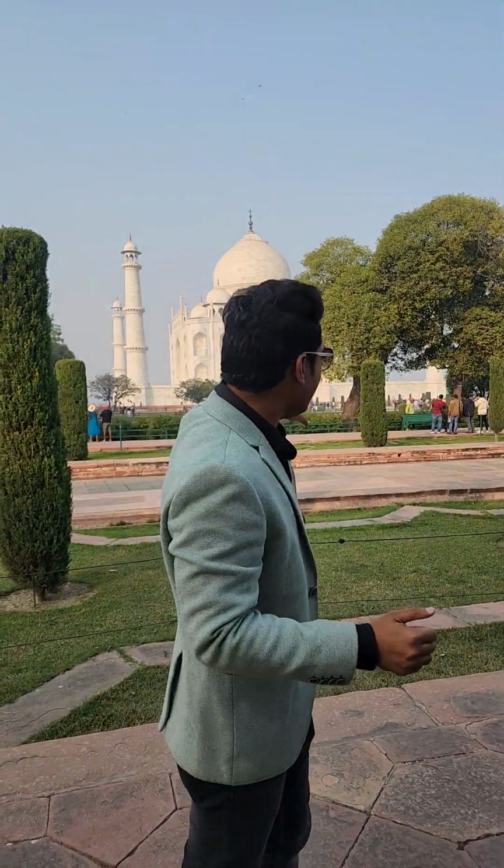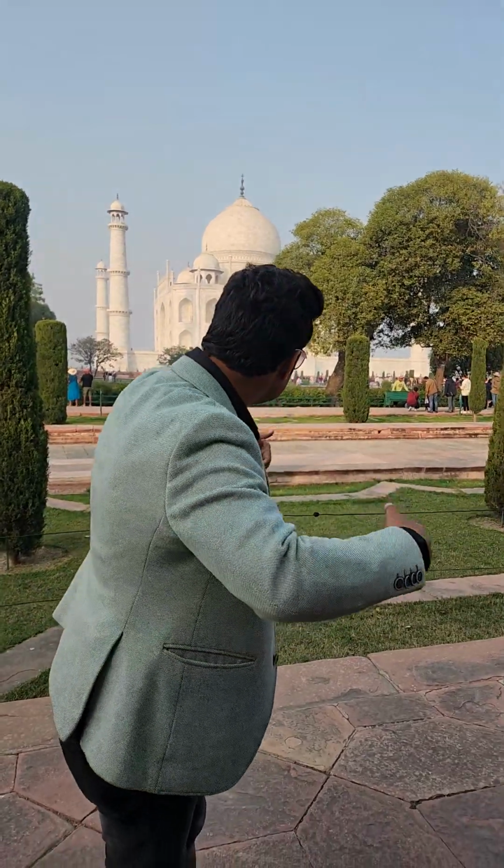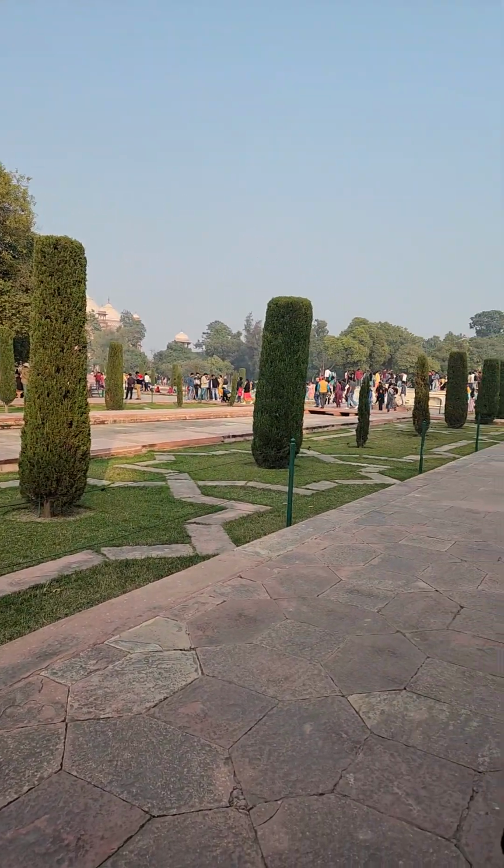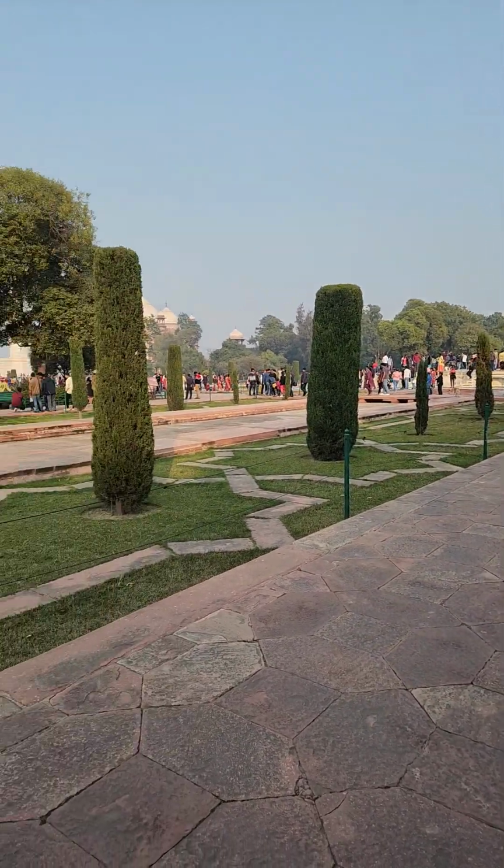So guys, this whole area is called the Garden of the Paradise. Outside we saw the forecourt area. This area is called the Garden of the Paradise. And in this whole area, in total we have 16 gardens and 53 fountains right in the middle. If I combine the number 16 gardens and 53 fountains, it comes up with 1653.